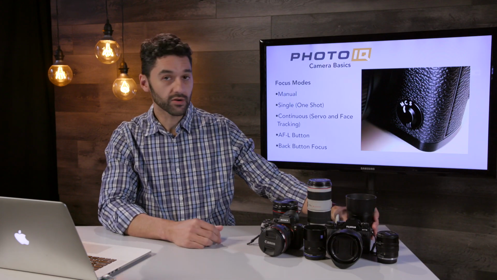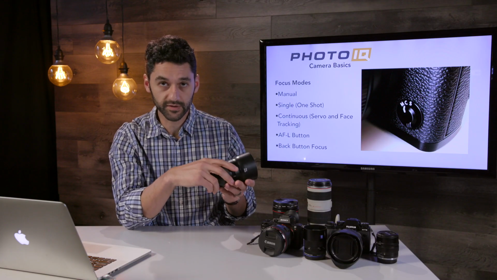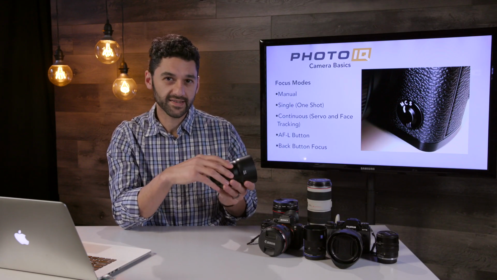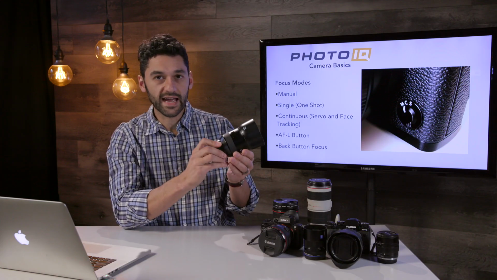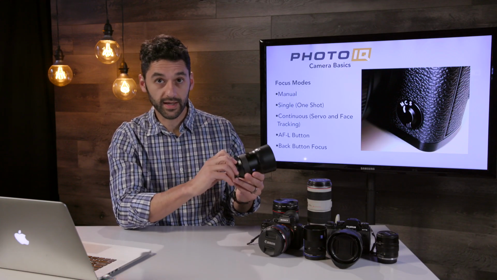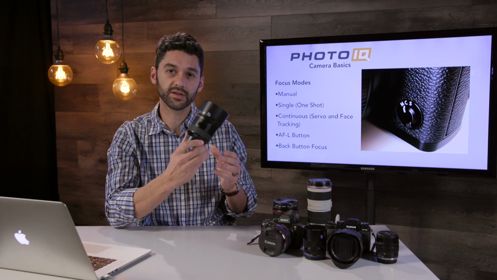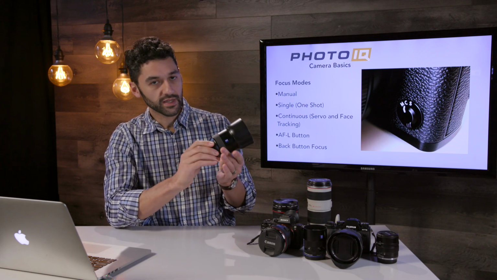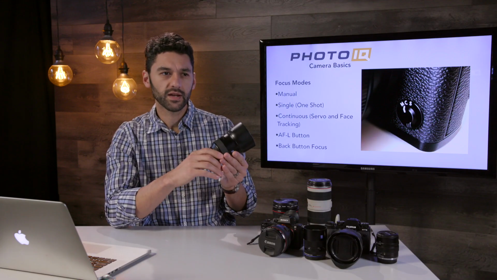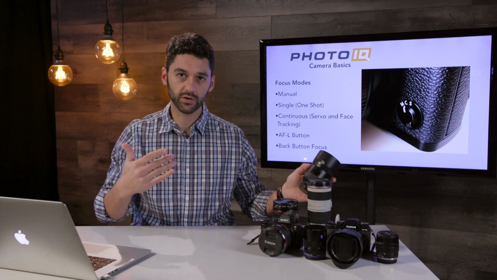On mirrorless systems, they don't have switches to enable the autofocus because more or less they are autofocus lenses that will just allow a manual focus override. Even when you're using manual focus on a lot of the mirrorless lenses, all you're doing is turning a digital control ring that is telling the camera to focus further or closer.